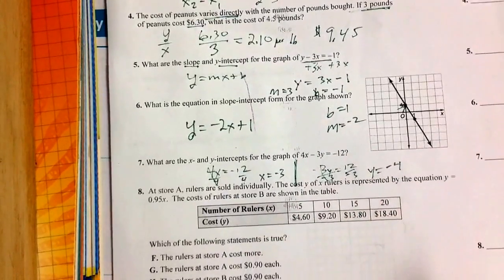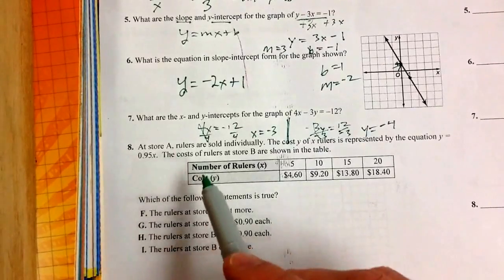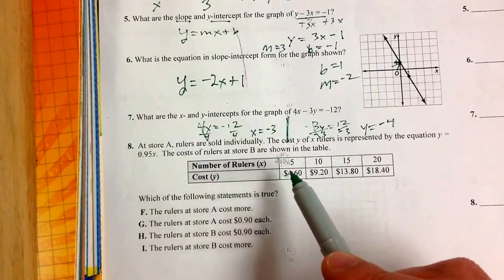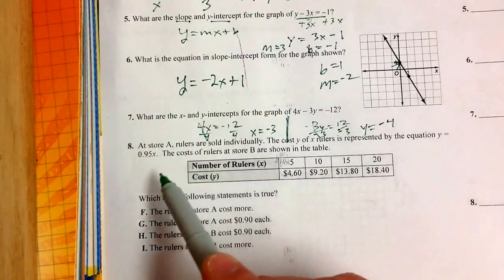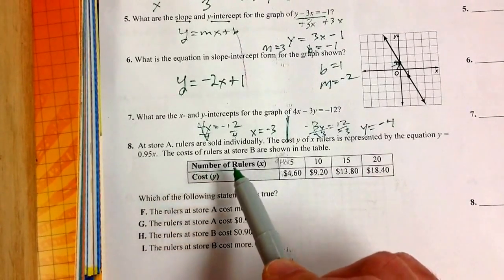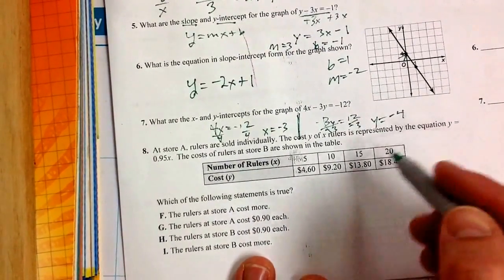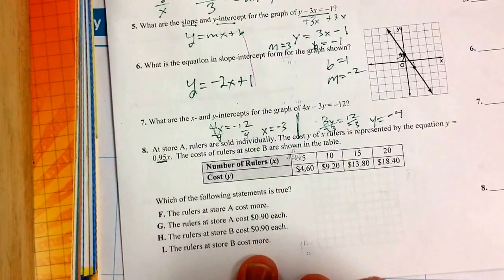All right, let's take a look at number 8. At a store, rulers are sold individually. The cost y of x rulers is represented by the equation y equals 0.95x. The cost of rulers at store B are shown in the table. So we know that in store A, the rulers cost 95 cents per ruler. Okay?